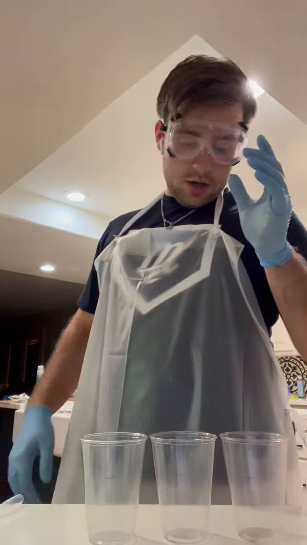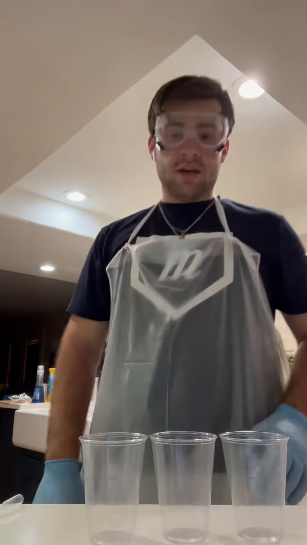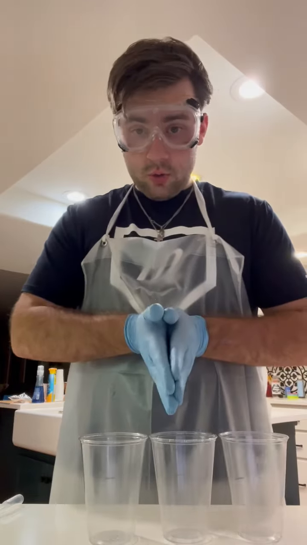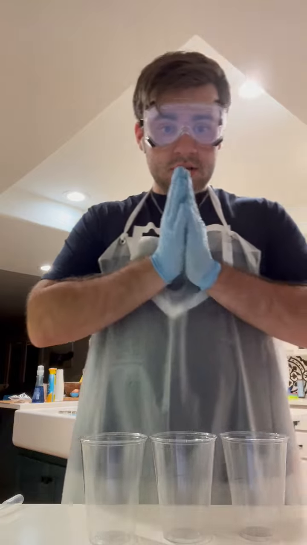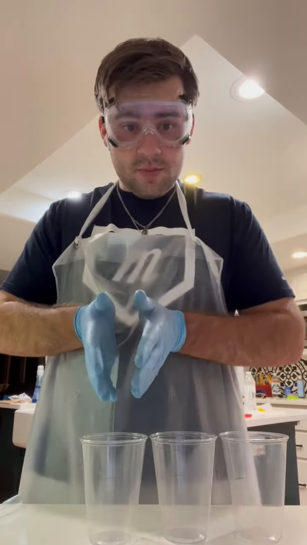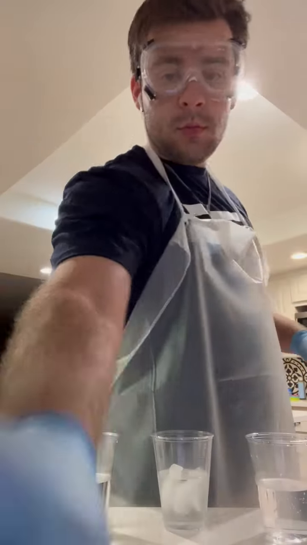So for this one, I got 3 cups with test tubes in them, marked halfway. This one's going to be room temperature water, this is going to be cold water, and this is going to be hot water. This needs to be about 25 degrees Celsius. This needs to be about 5 degrees Celsius, and this needs to be about 45. So I'm going to fill these up and I'll be back.